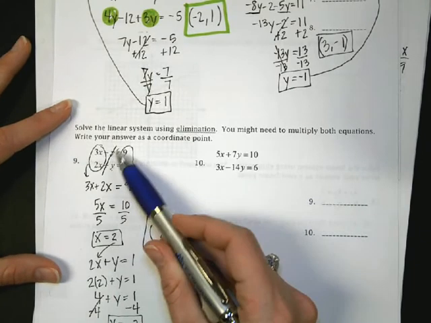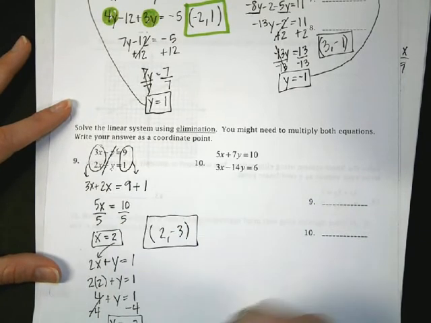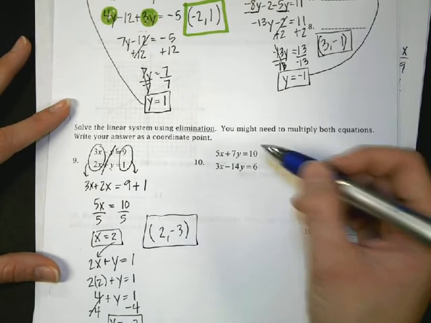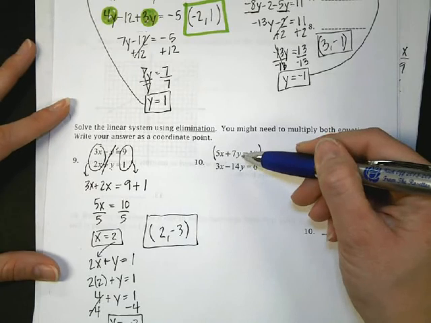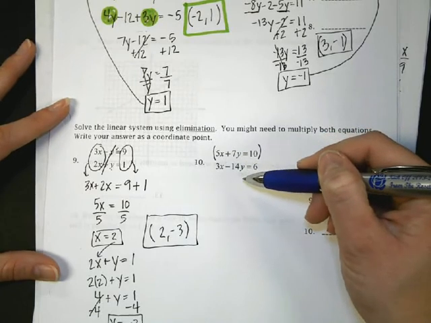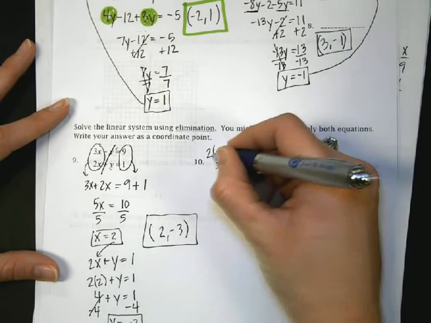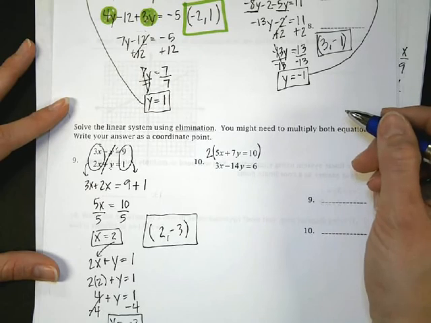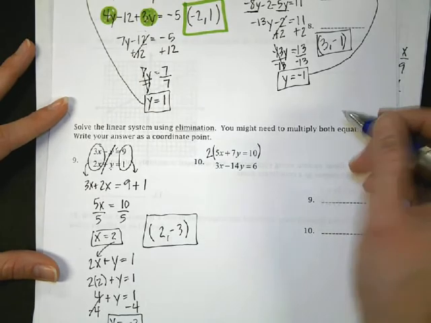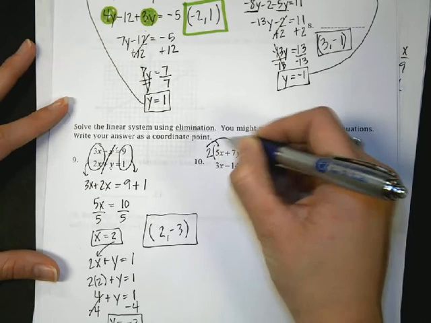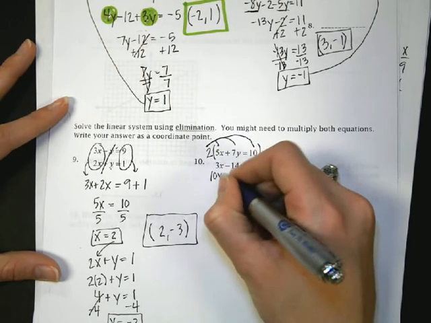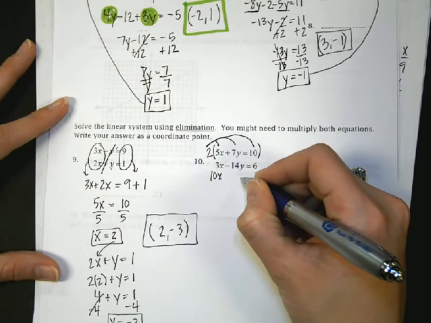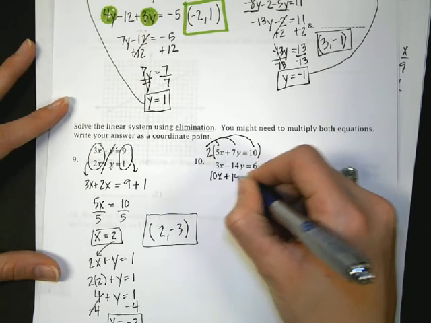You might need to multiply one of the equations in order to eliminate easier. So for number 10, if you notice, you've got a positive 7y here and a negative 14y here. So if you multiplied the top equation by 2, then you would have a positive 14y, and that would be able to cancel. So I'm going to multiply each piece by 2. 2 times 5x is 10x. 2 times positive 7y is a positive 14y equals 2 times 10 is 20.